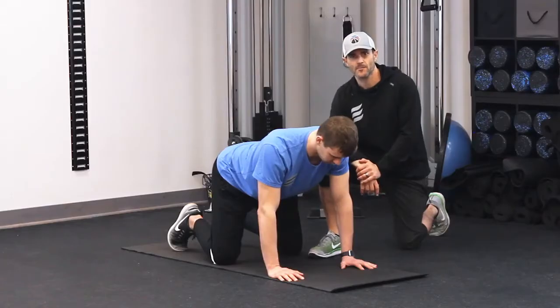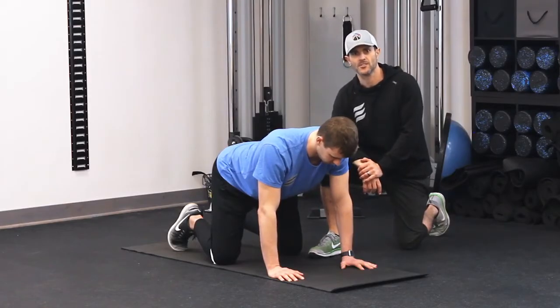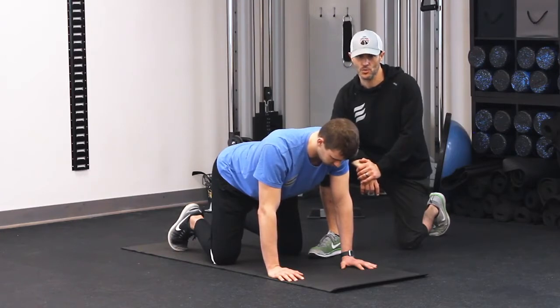Let's get into our activation. This is an isolated activation of the transverse abdominis and diaphragm using a quadruped cat-cow position. When you activate something, you're basically placing a muscle in a position where it's going to be facilitated and give you a stronger impulse than it usually does.